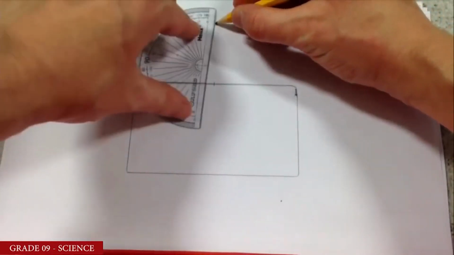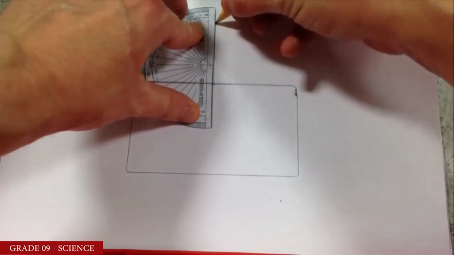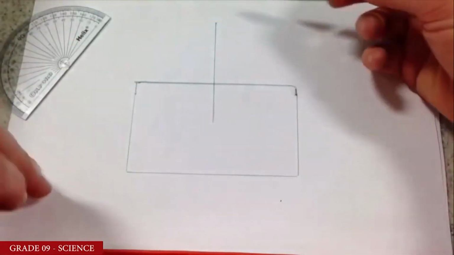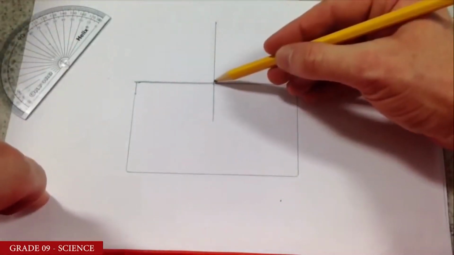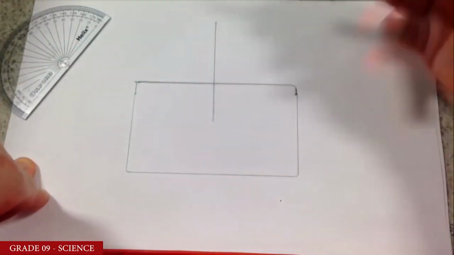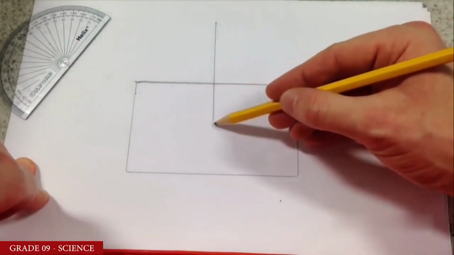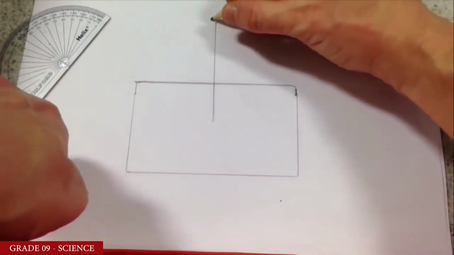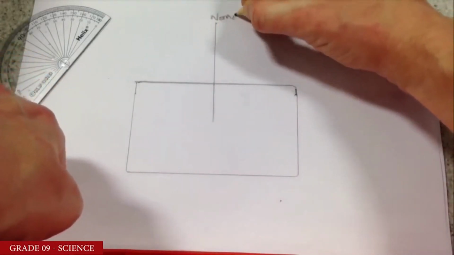Then connect the 2 points in order to draw the perpendicular line to the surface. The perpendicular line should not exceed the bottom level and we can name it as the normal.